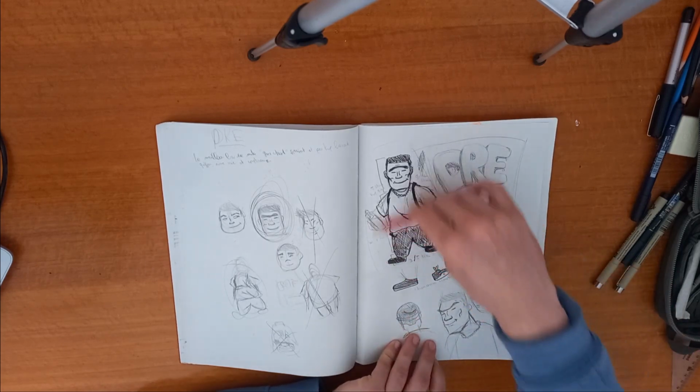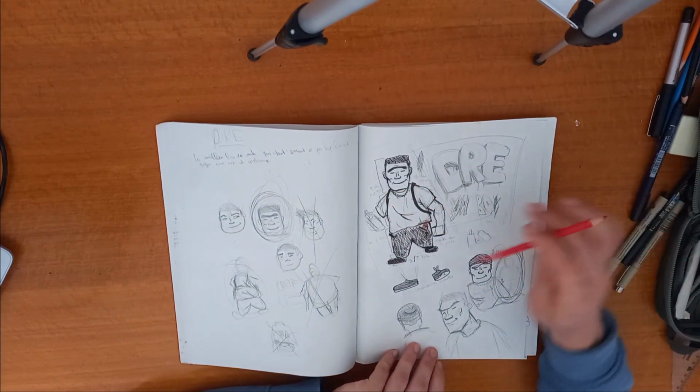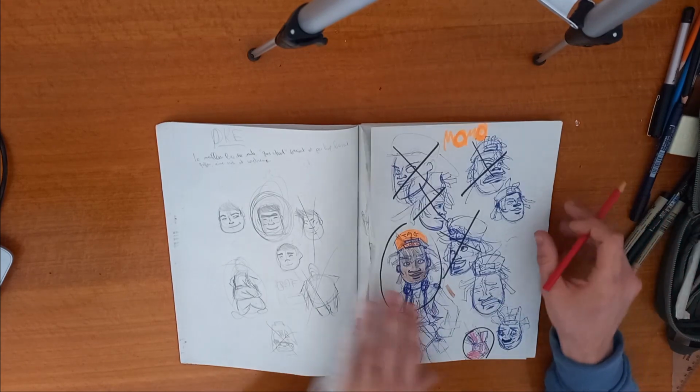So yeah, I don't actually get really refined illustrations for my design process. I just get a couple of sketches of some stuff that's important, like his shoes and everything.